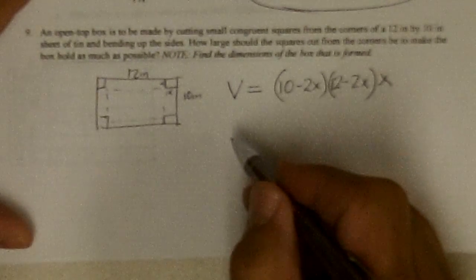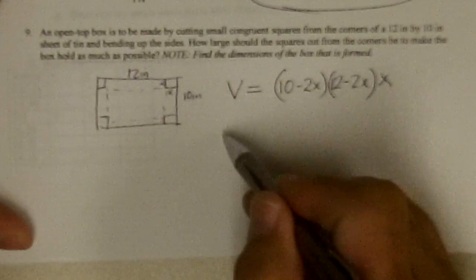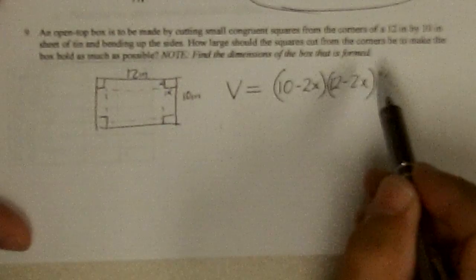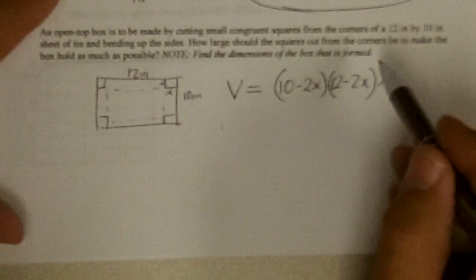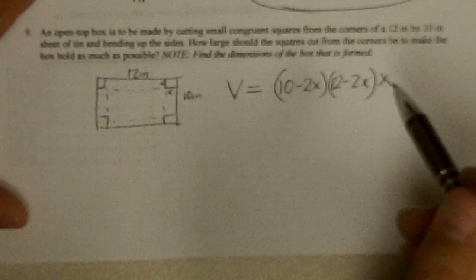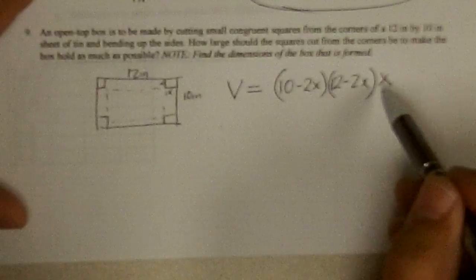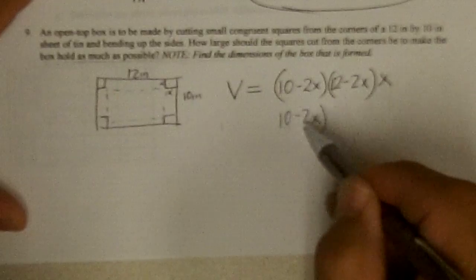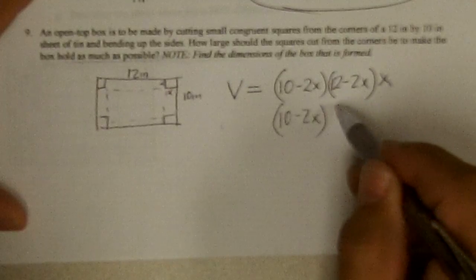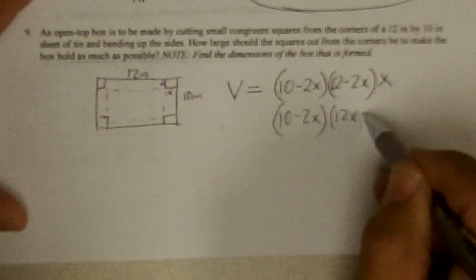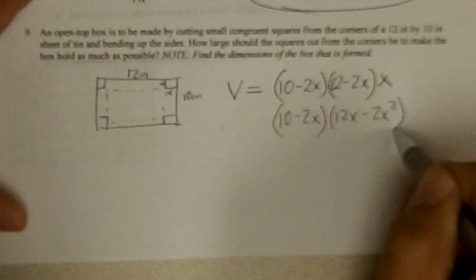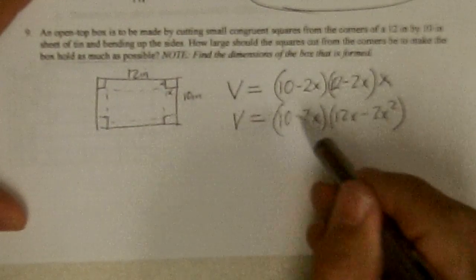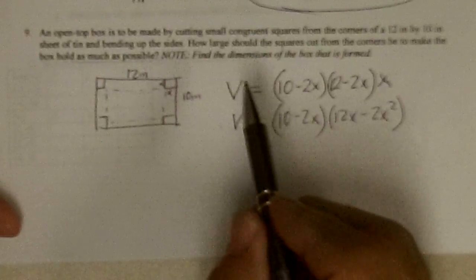So, we want to maximize this, so we want to find the derivative of this, but let's just first do a little bit of multiplication here so we don't have to use the product rule on 3 products. So this would be 10 minus 2x times 12x minus 2x squared, multiplying the x into this. And now I can use the product rule on this, which is simpler to do.